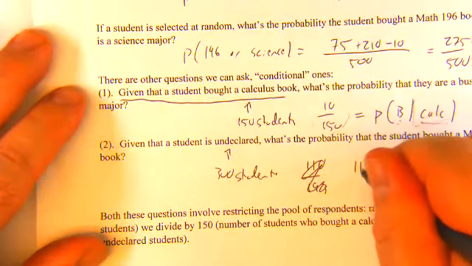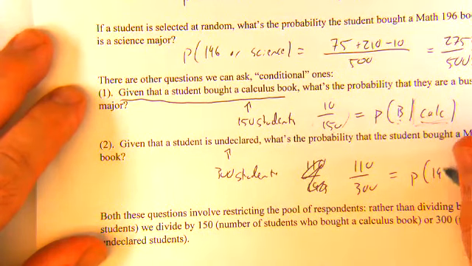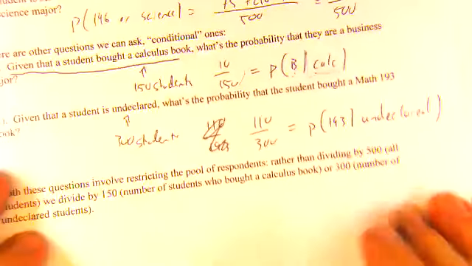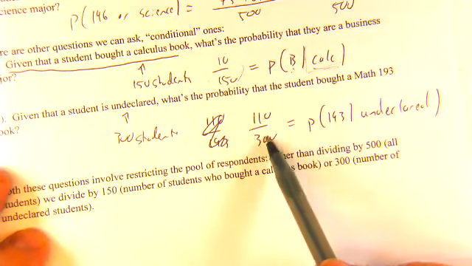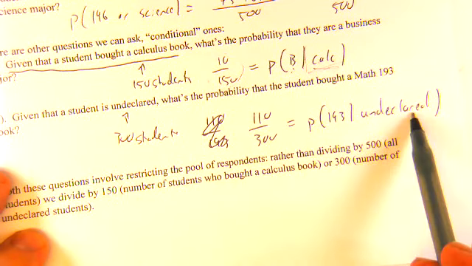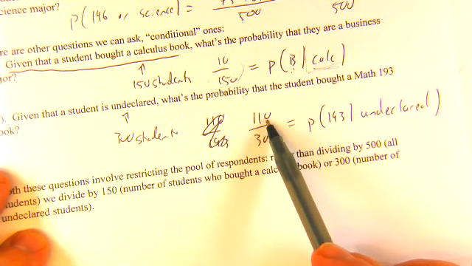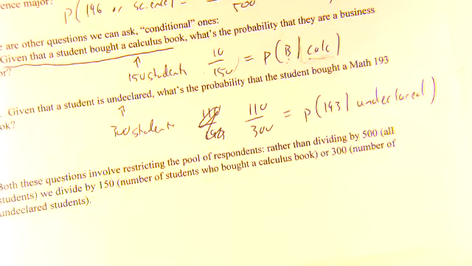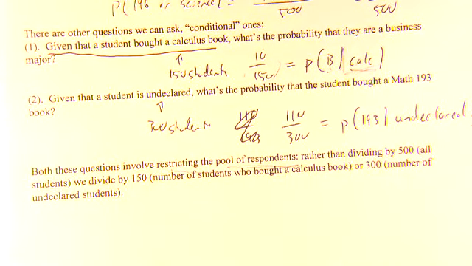So 110 out of 300. So the probability that you bought a Math 193 book, given that you're undeclared, is 110 out of 300, with 300 undeclared students in the denominator. How many of those bought a 193 book? 110. So this is restricting the pool of respondents. Rather than dividing by 500, you divide by 150 or 300.